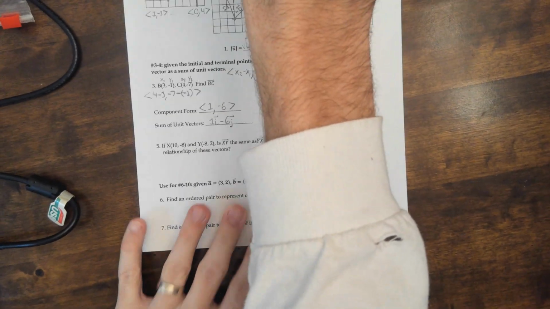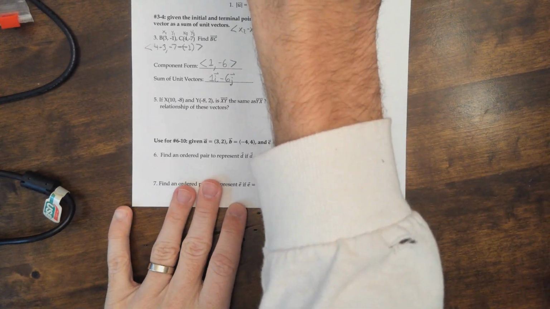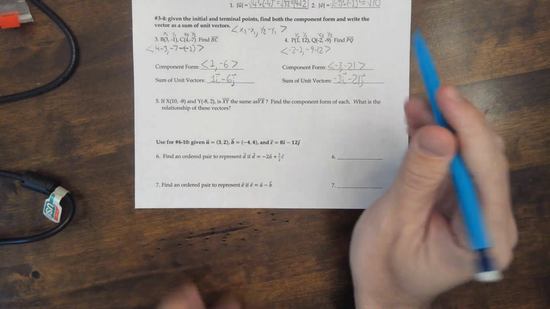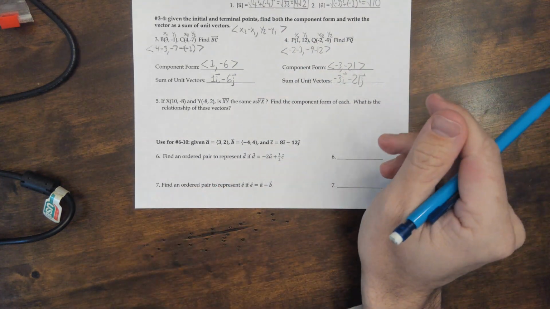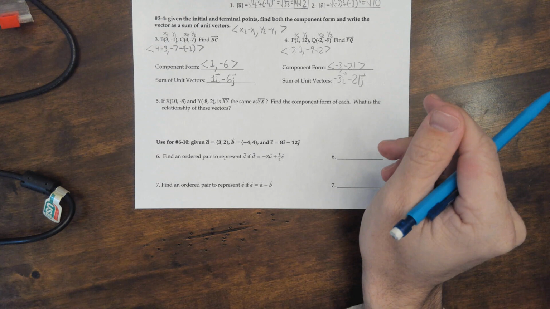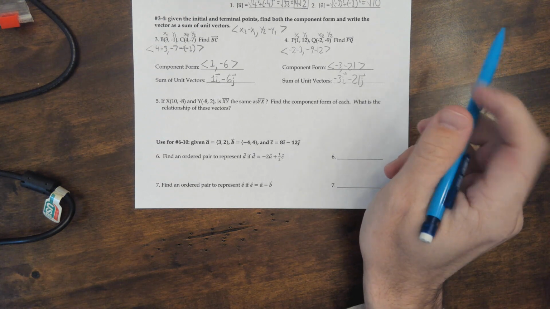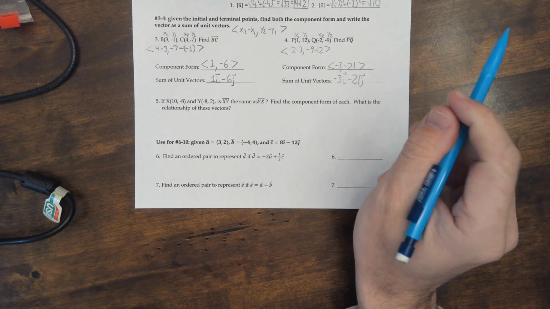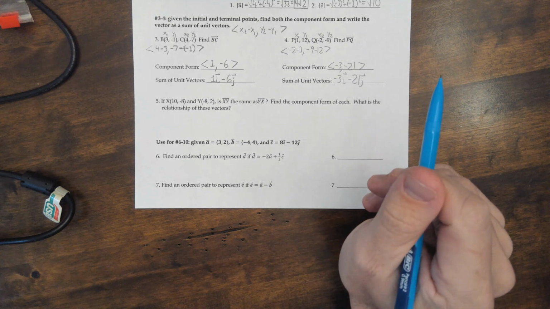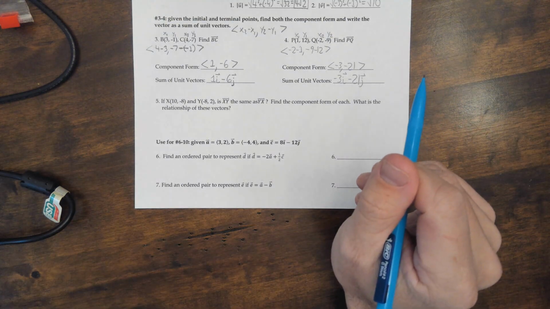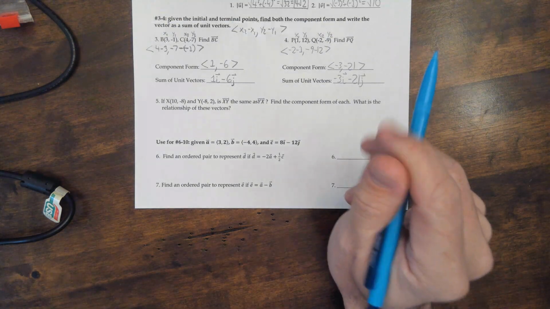Okay? So let's go ahead. We're going to scroll up some here. Okay, so it says if x and y, so we're given the initial and terminal points for a vector here. We want to know is xy the same as yx.